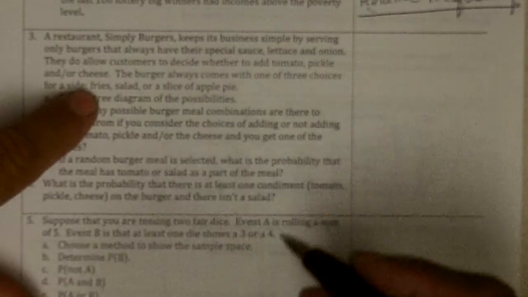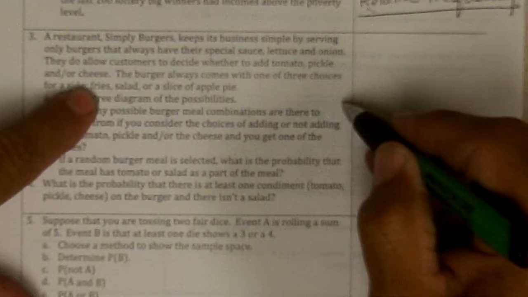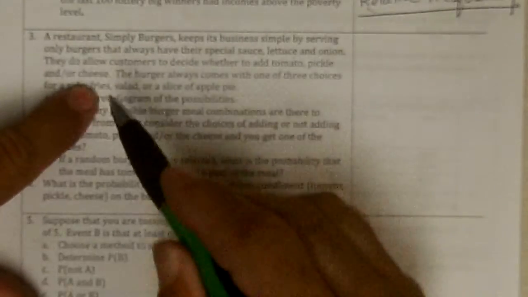A restaurant, Simply Burgers, keeps its business simple by serving only burgers that always have their special sauce, lettuce, and onions. So there's no choices there. If you're going to have a burger, you have a burger with the sauce, lettuce, and onion. They do allow you to add either tomato, pickle, and or cheese. So our first choices are about the tomato, pickle, and or cheese.